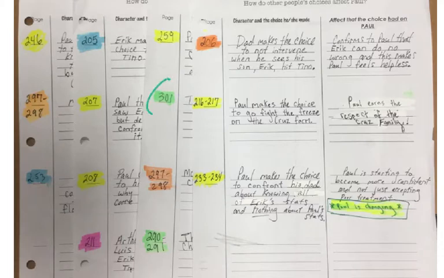I have 2 greens and I have 2 blues. So I'm going to have to pick which one I'm more interested in, and I'm more interested in Eric. I think Eric had a greater impact on Paul than the Cruz family. So my choice will be Eric.